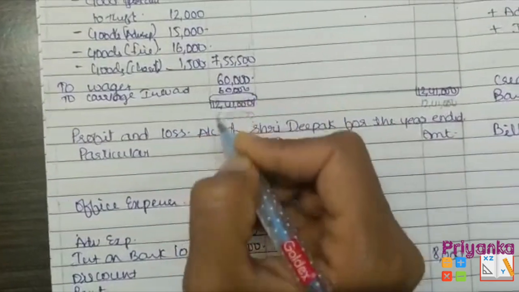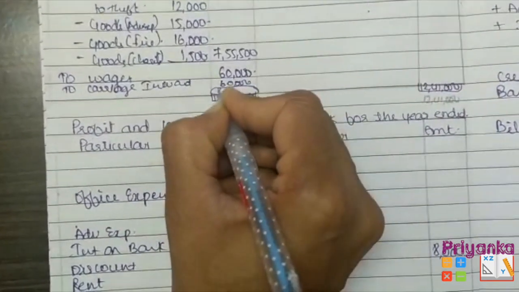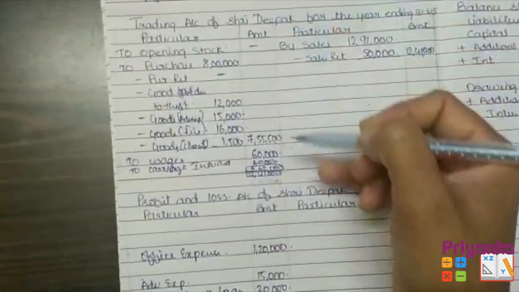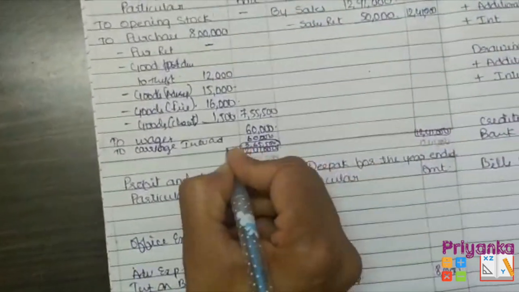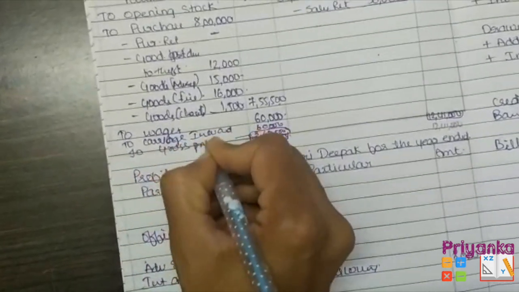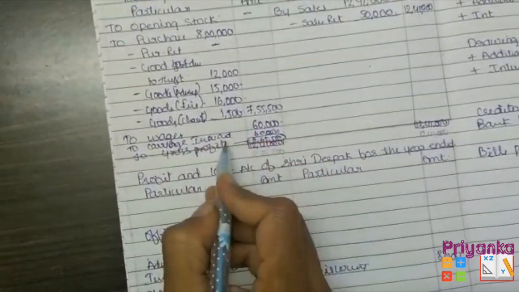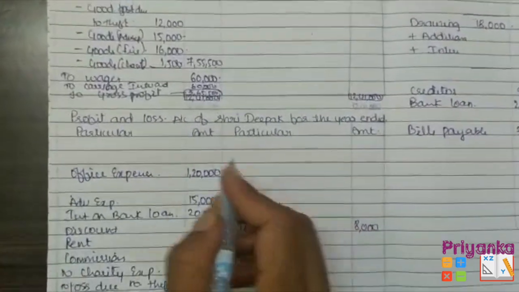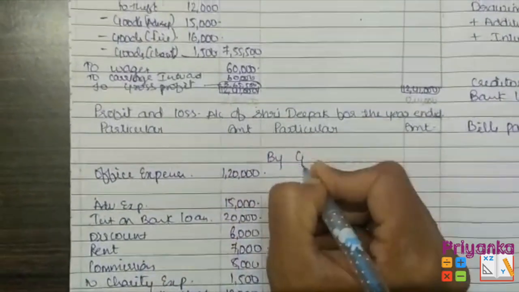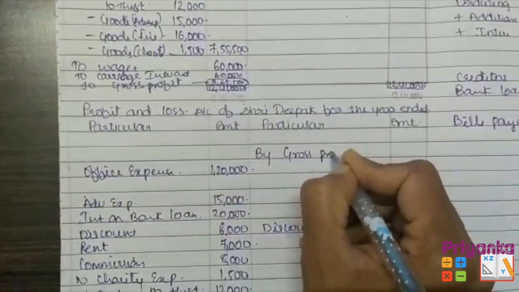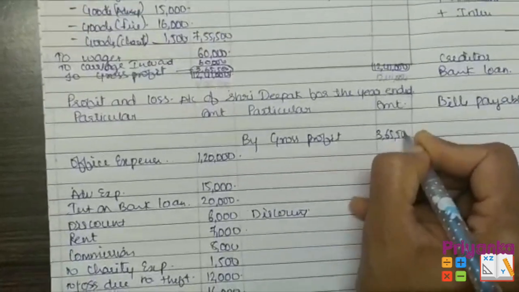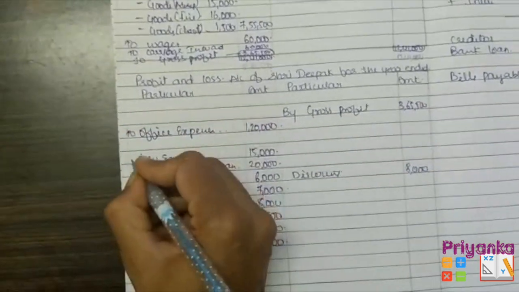Here I got the difference, that is 3,65,500. And when we get the difference on the trading account debit side, we find gross profit, which will be carried across to the next account, that is the profit and loss account. Gross profit 3,65,500. Don't forget to write this.